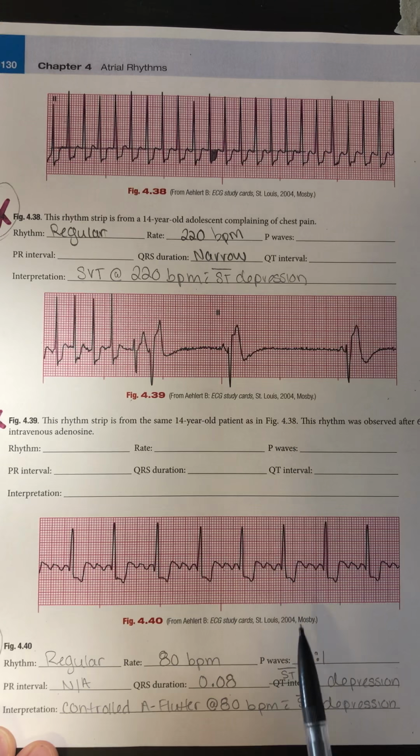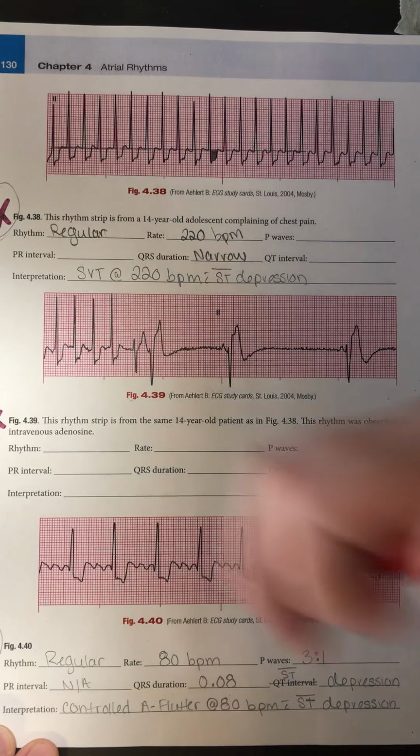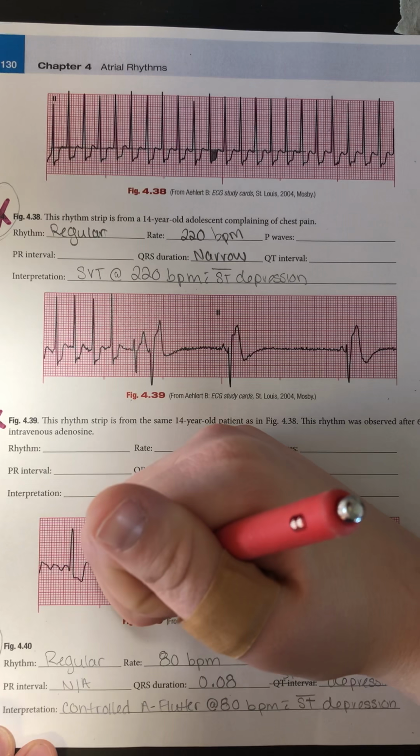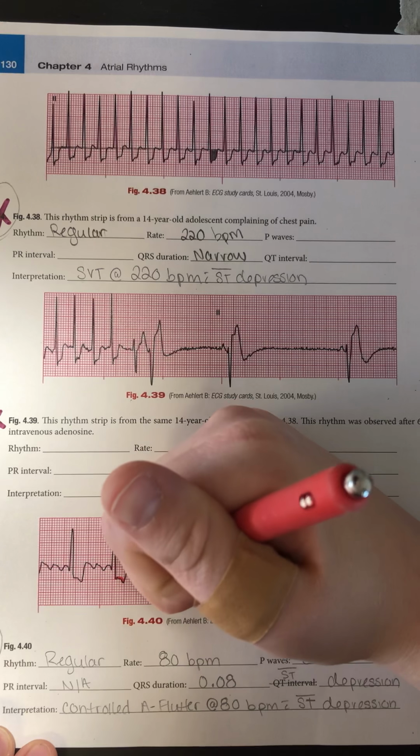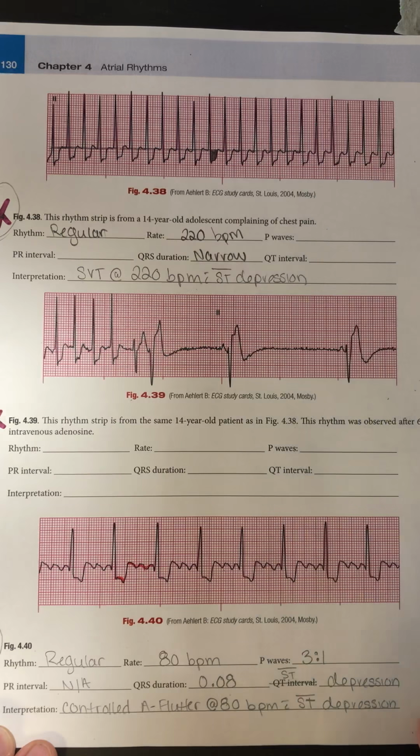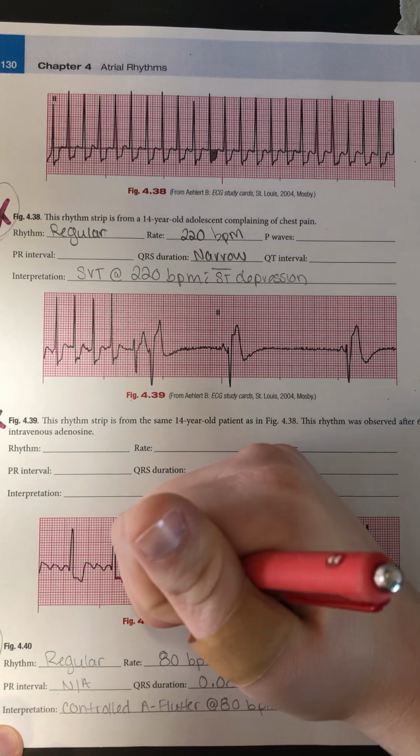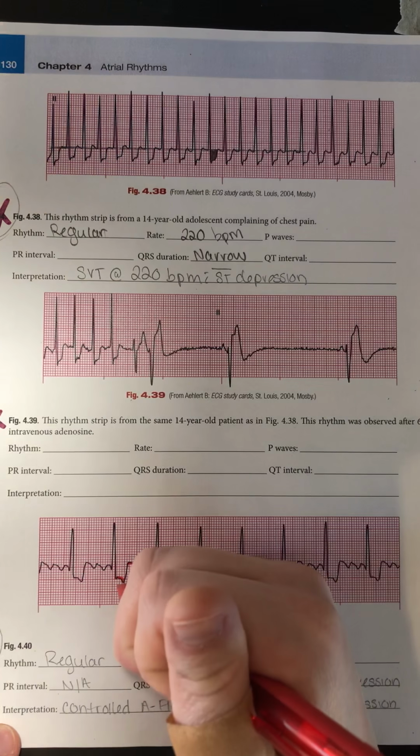For my P waves, I have 3 to 1. There's actually 4 to 1 here. And if you don't pick up on it, it's okay. But down in this ST segment, you can see the notch there. That's actually a P wave that's buried in that ST segment. Because remember with atrial flutter, our atria are just firing along probably 200 to 300 beats per minute. So it doesn't really stop just because the ventricles are firing off. So I actually have a 4 to 1 conduction ratio here.